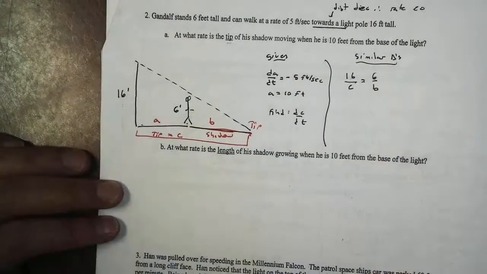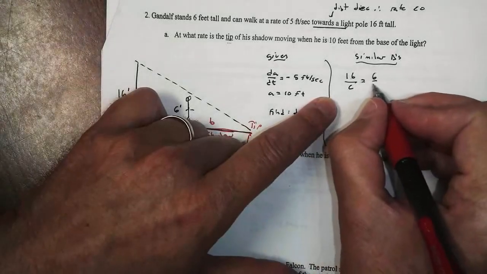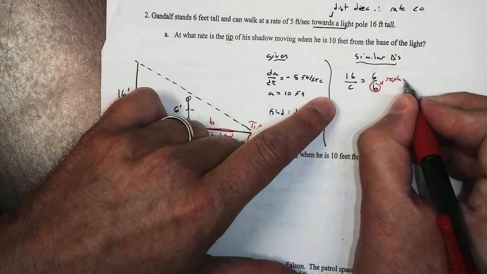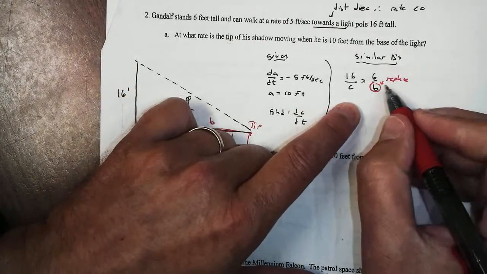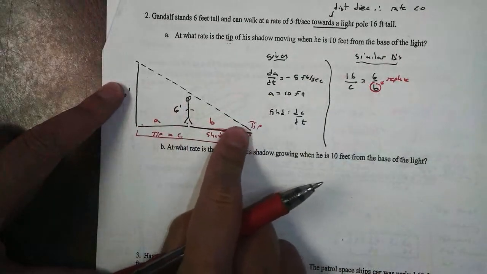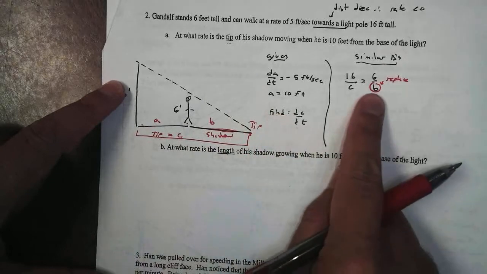So now I remember, okay, I am looking for C. So I need to replace B. I'm going to replace this, okay? How to replace B? Well, is there anything here that I can use to replace B? See, I know A, and I'm looking for C. I don't need B.